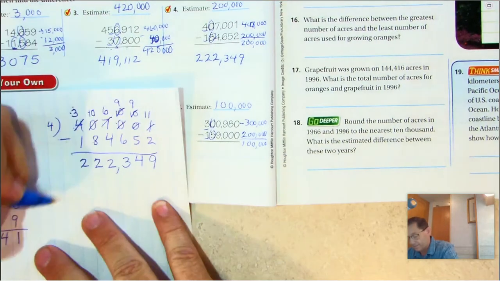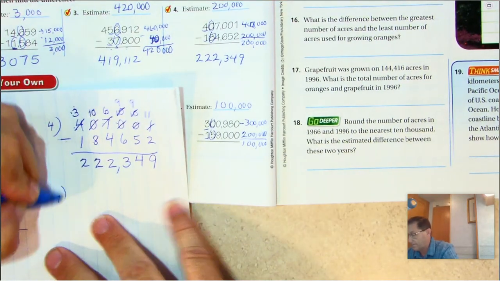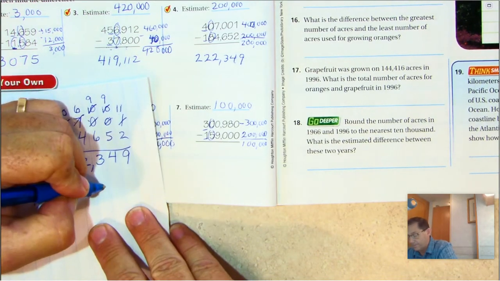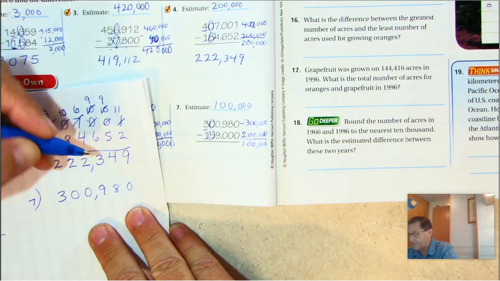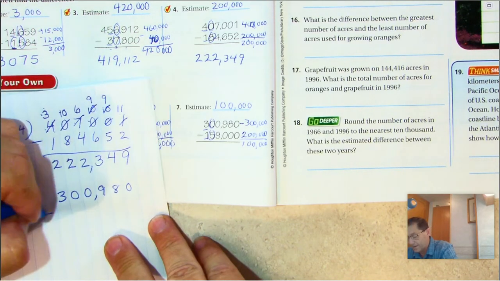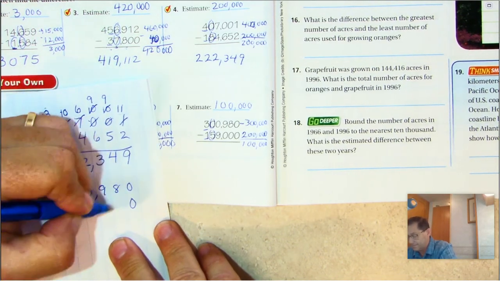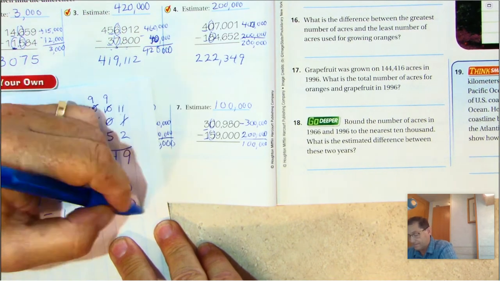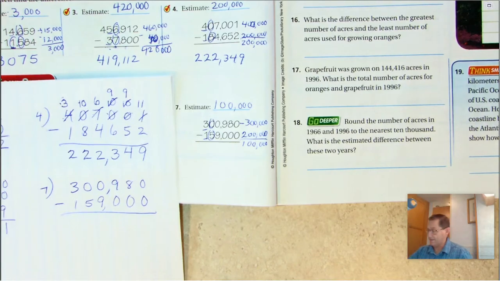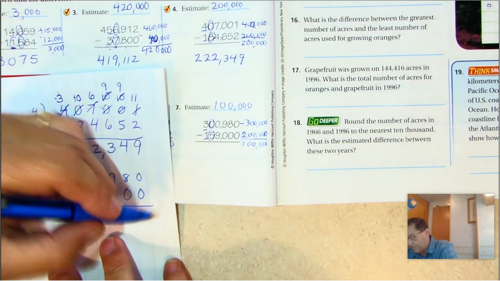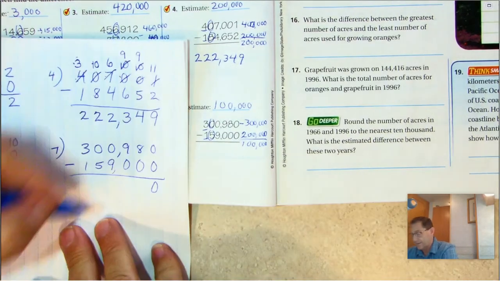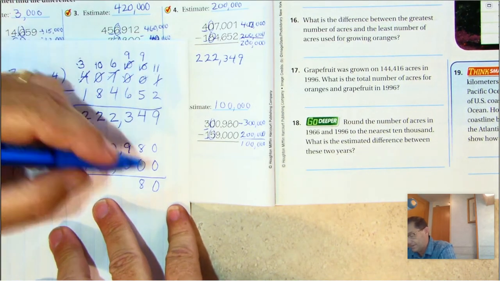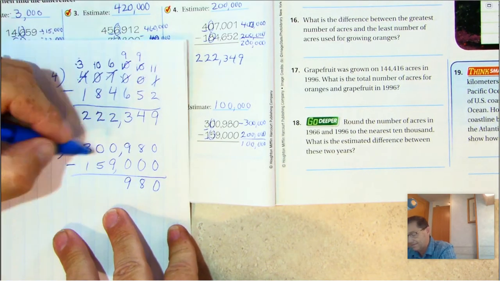I'm going to write number 7 on my paper. I have 300,980, and I'm going to subtract 159,000. 0 ones take away 0 ones is 0. 8 tens take away no tens is 8 tens. 900 take away 0 hundreds is 9.